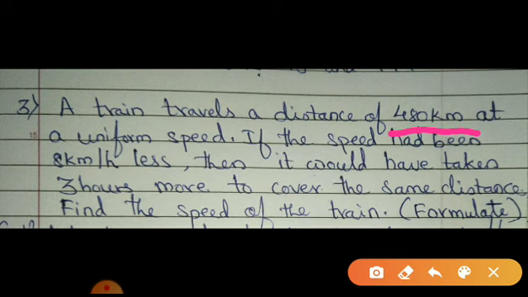Okay, so see how it will be. Now, it is given that a train travels a distance of 480 km, so distance is given to be 480. What we need to find is the speed, so the speed of the train can be taken as x. Now, in such questions where speed, distance and time are given, you all know that the relation between speed, distance and time is speed equal to distance by time. So by using that formula, we have to solve this question. Is that clear?